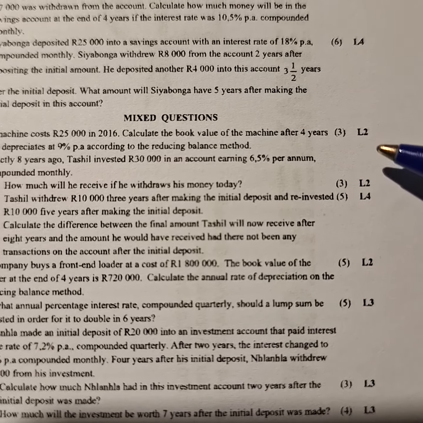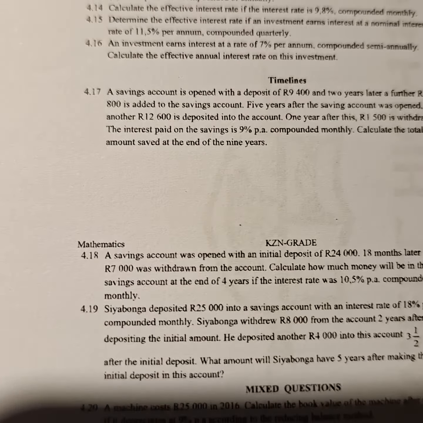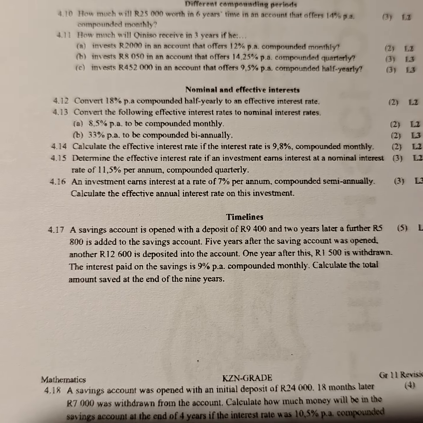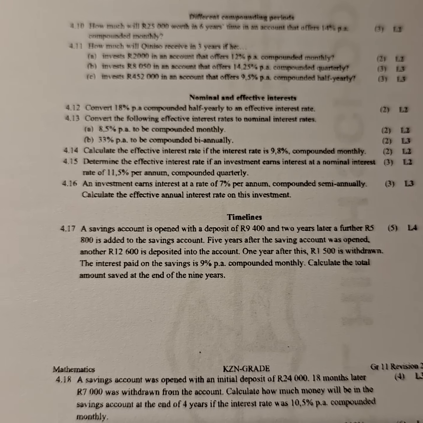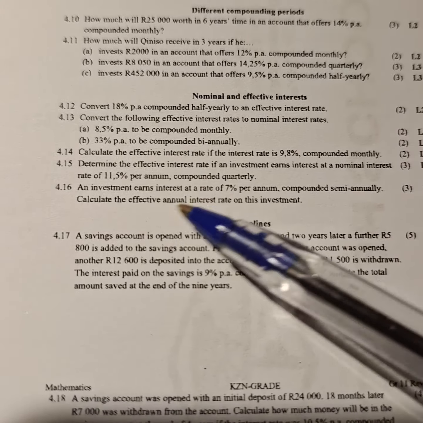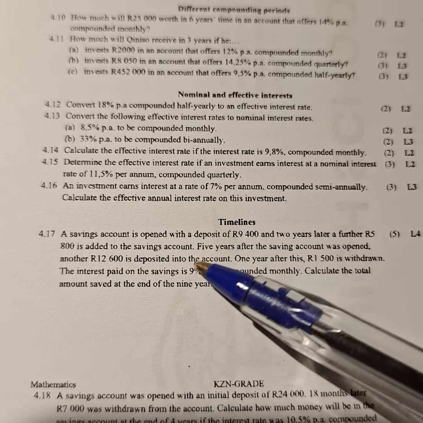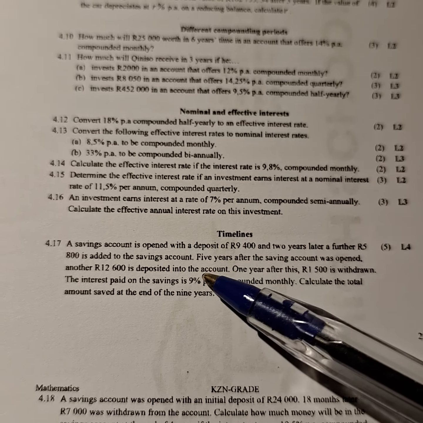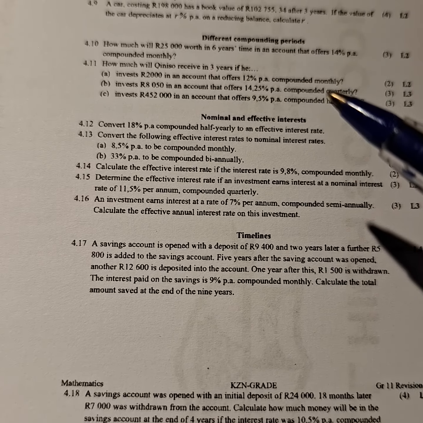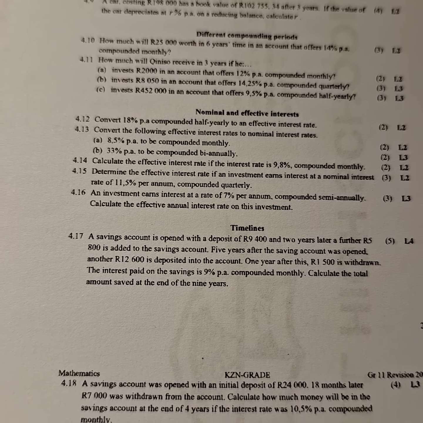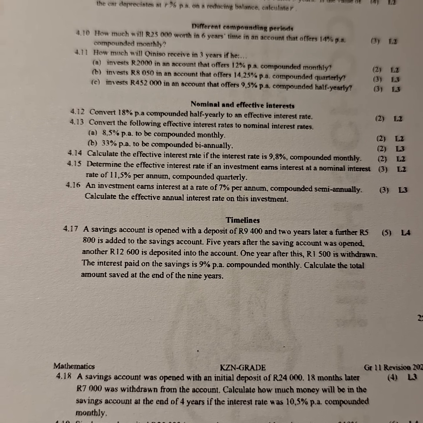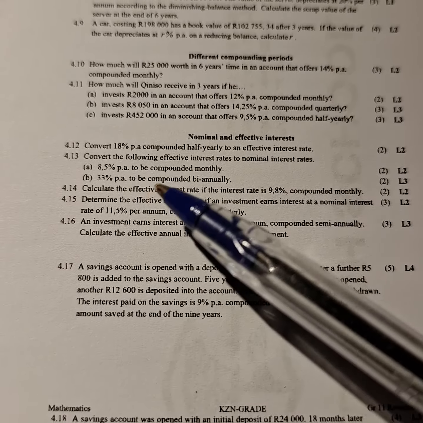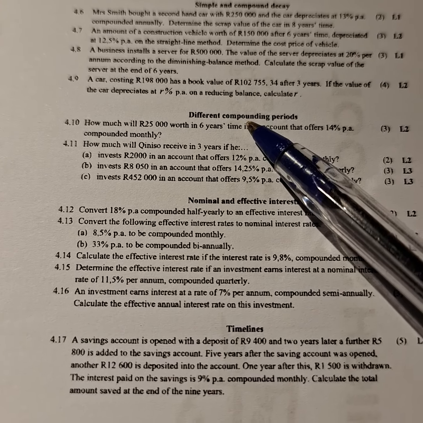Level 3, level 4, level 2, so that it's good practice, and more practice. And guys, it's really nice to analyze these questions. So my financial mathematics requires that analysis, being able to read and analyze a question and then apply the required methods and calculations.